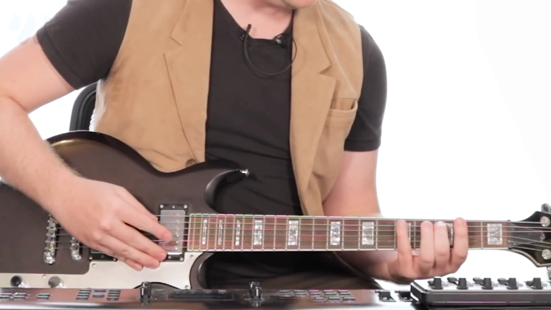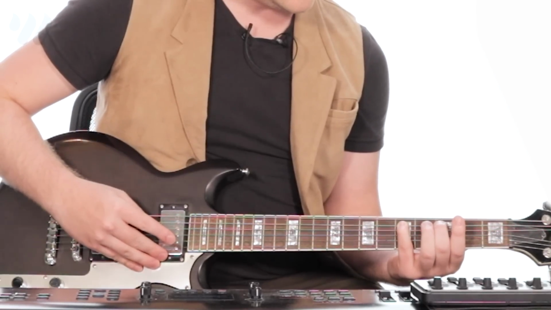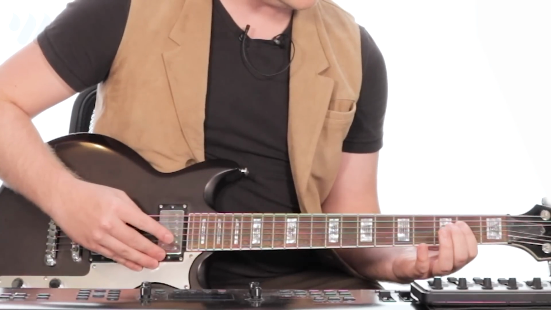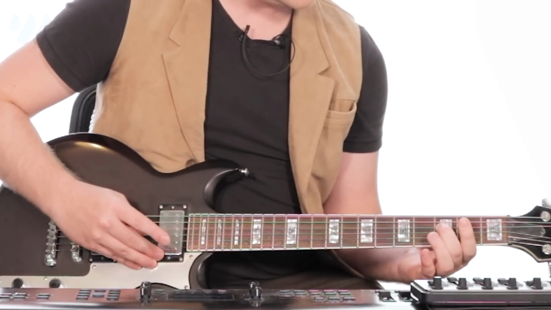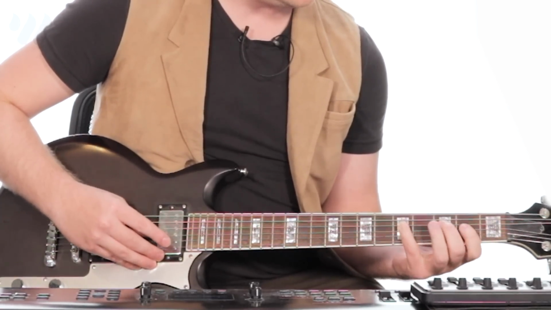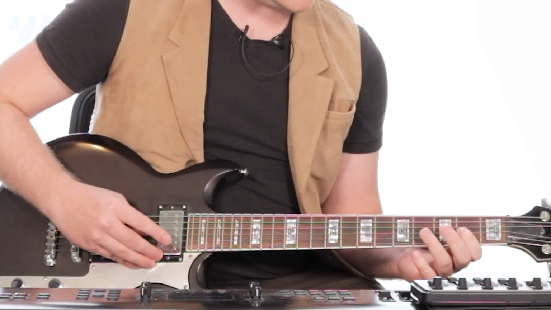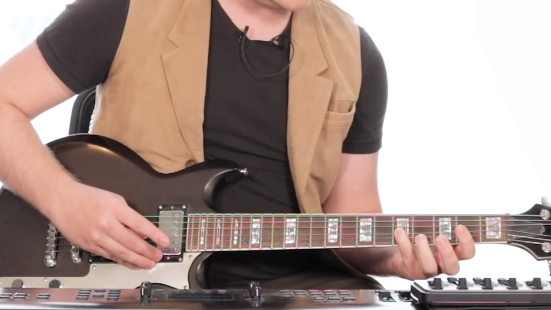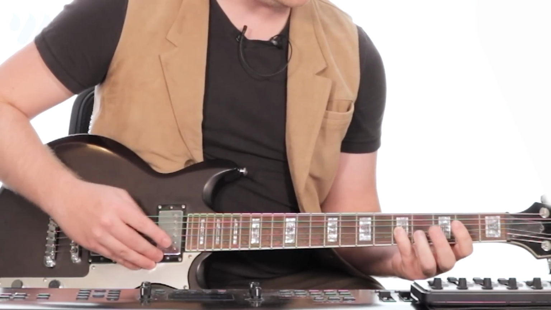And that's the exact same on a guitar. Starting on a C, whole step to D, whole step to E, half step to F, whole step to G, whole step to A, whole step to B, half step to C.